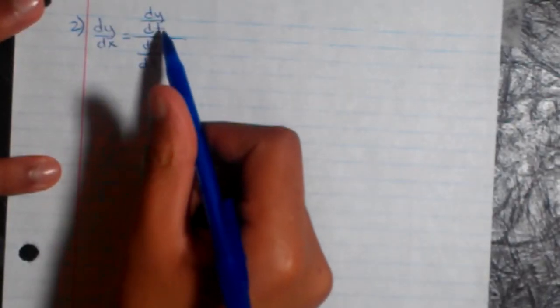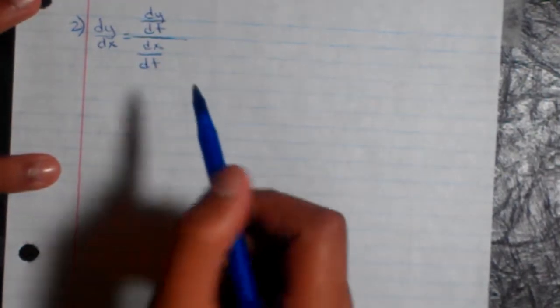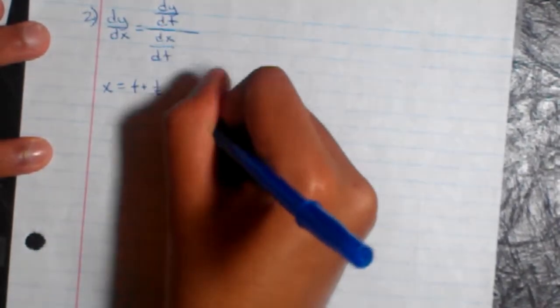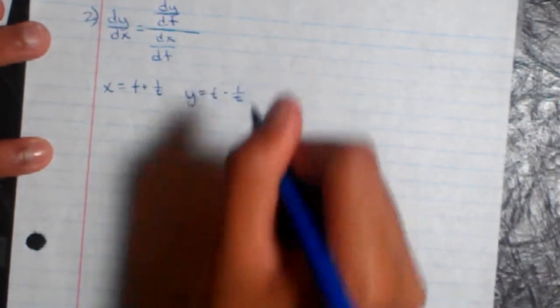If we use chain rule as our second method, we know that dy over dx equals the derivative dy over dt divided by dx over dt, because in this case the dt in the numerator and denominator would cancel. And so it's much easier to find dy over dt, and so let me rewrite our equations. x is t plus 1 over t, and y is t minus 1 over t.